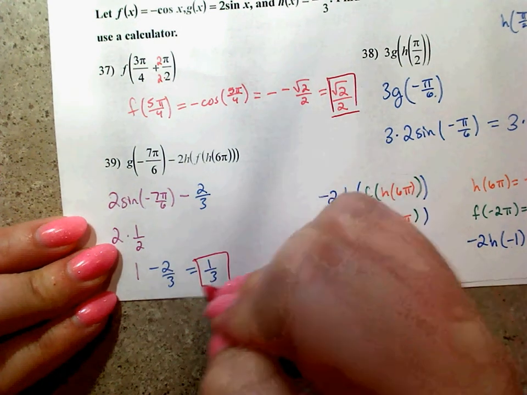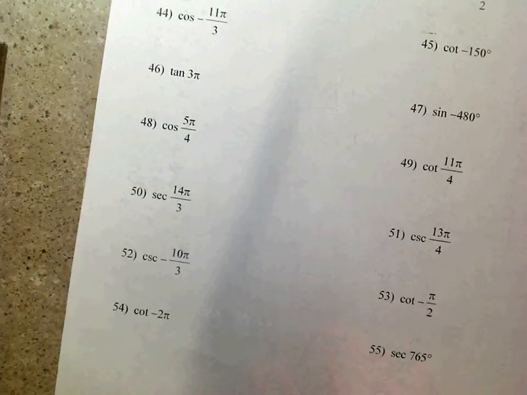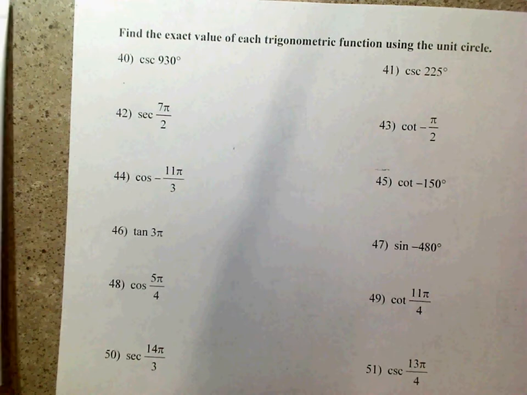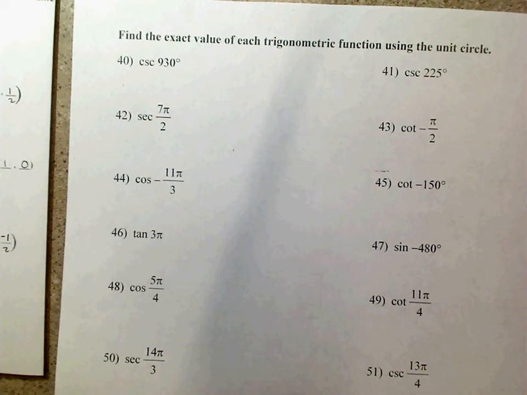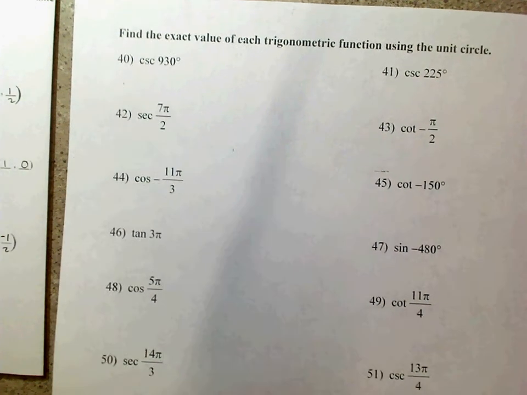Okay, Emily. Okay, guys, the 4th page is up there if you want to go ahead, or it's going to be in a second. So the last page, I've just got to fill out the unit circle. So if I don't finish it before the end of the period, then I'll post the picture.